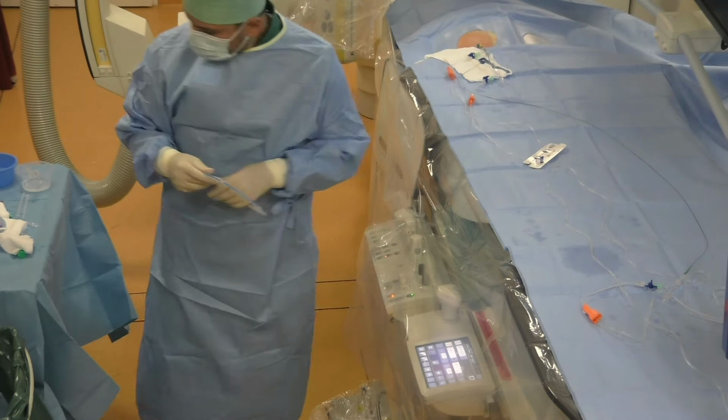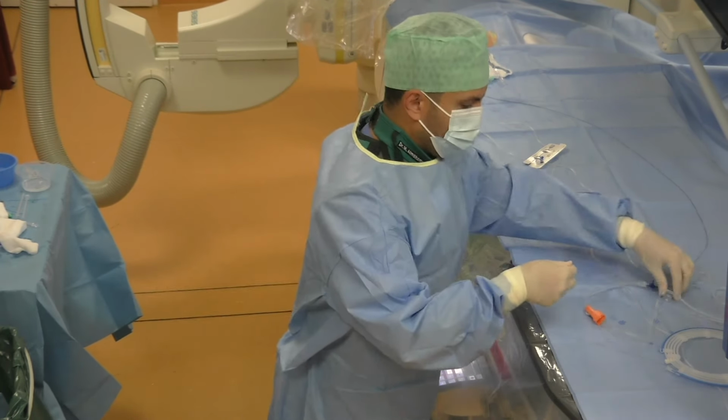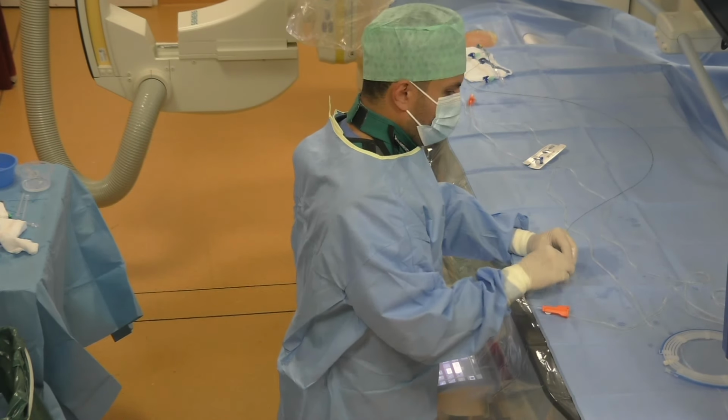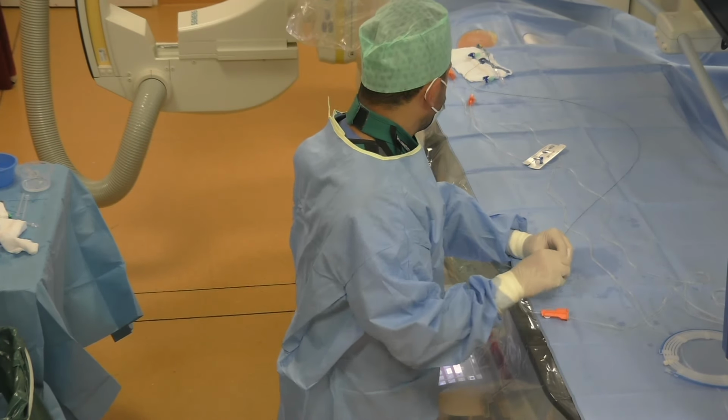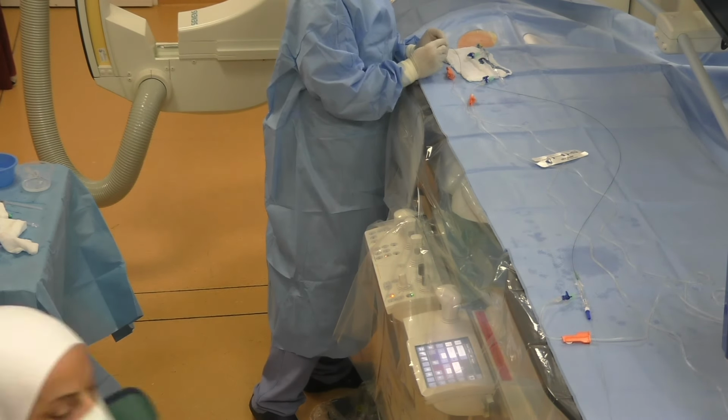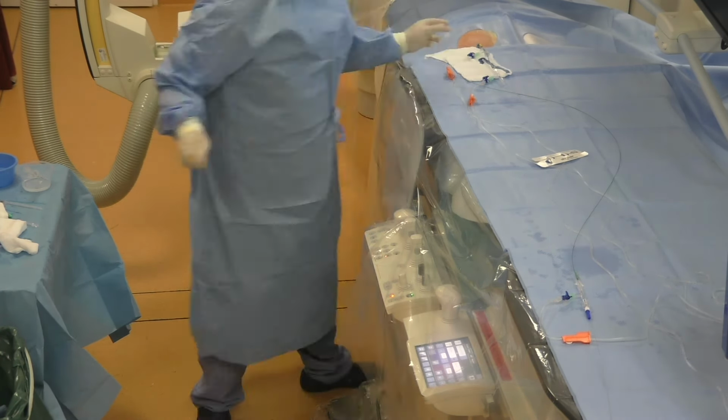And now we take our microcatheter Headway 21. It's 156 centimeters long. And now we take our microwire Synchro 14. We put the torquer behind and we can shape the tip of the microwire. And now we can adjust our working position according to the 3D angiogram.